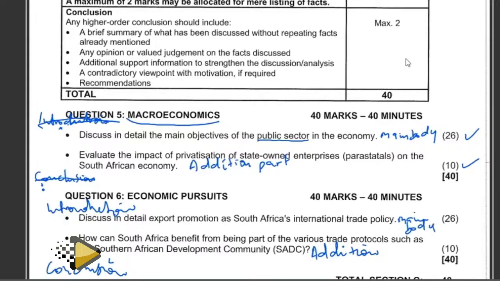So now our introduction in this regard is going to be as follows. Export promotion involves the government paying incentives or subsidies so as to promote the production of goods and services locally that can be exported. So now, if we check our South African international policy, we have to take into account some reasons as well as methods, and then the disadvantages of that.